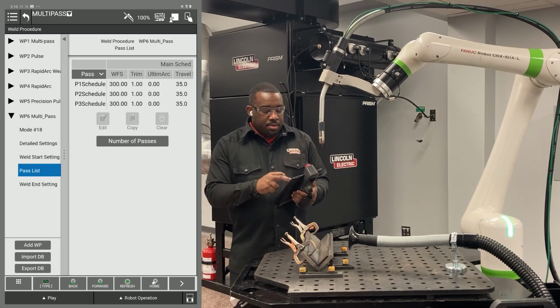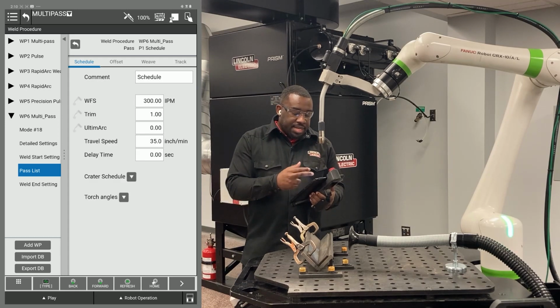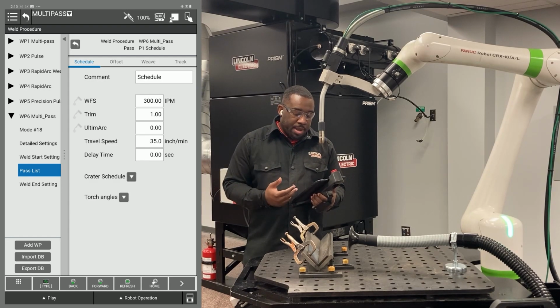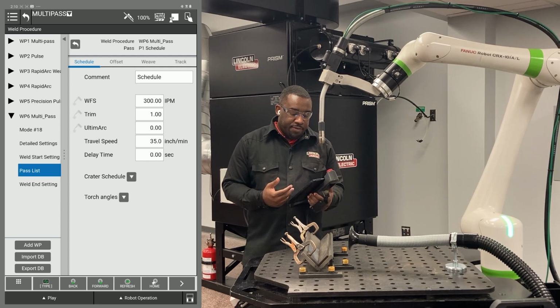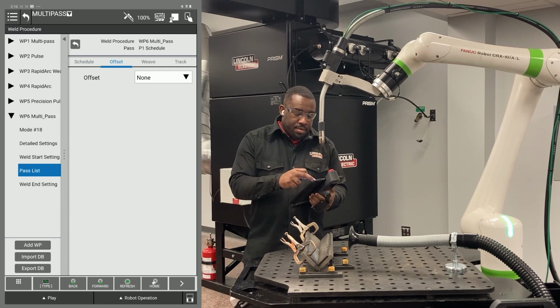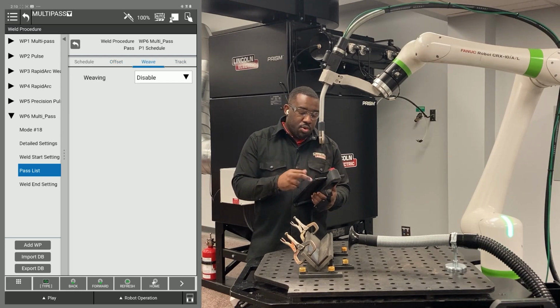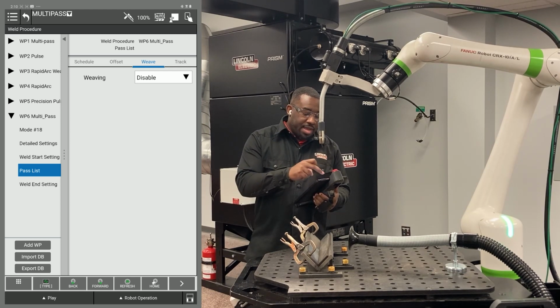Okay. So you're going to go to your first pass and hit edit. In the schedule tab, you're going to put in the parameters that you want to use for your first pass. Everything else should be turned off. Offset should be none, track should be none. Weave can be disabled or enabled if you want to. You're going to hit the back arrow key here.